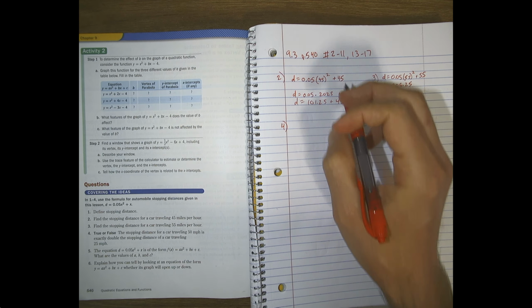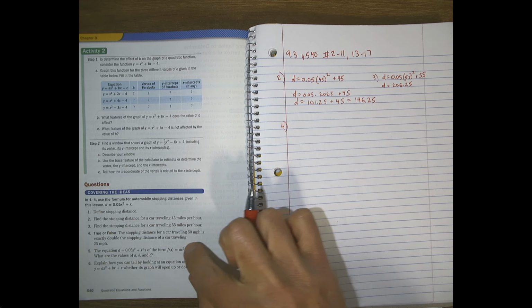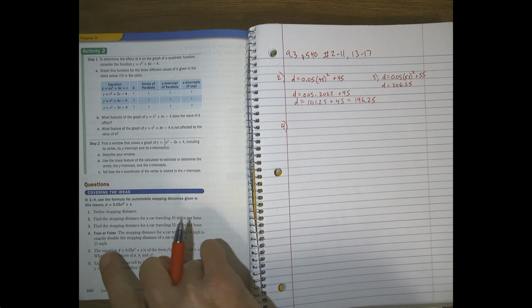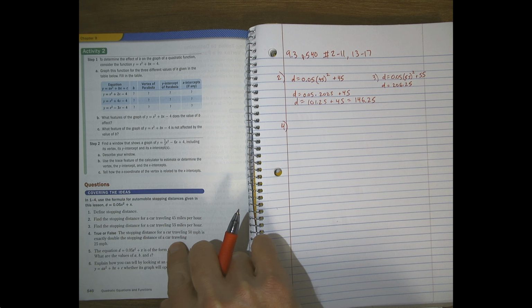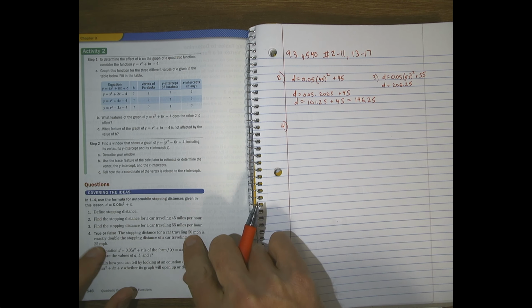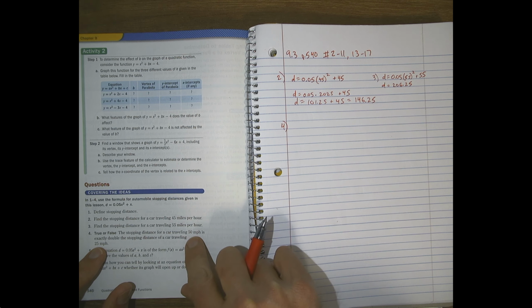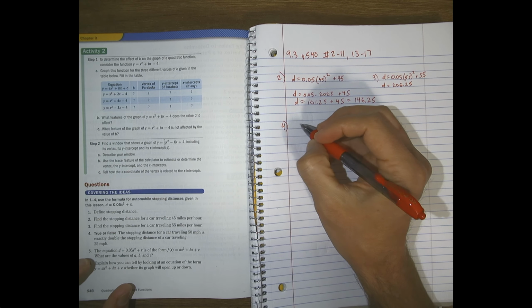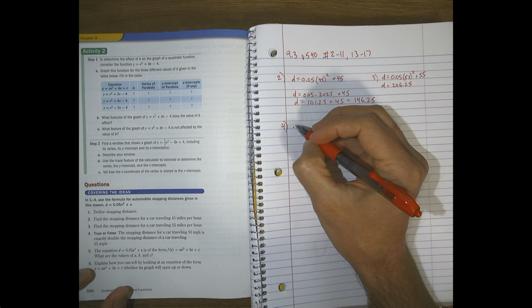Okay, number 4, true or false? The stopping distance for a car traveling 50 miles per hour is exactly double the stopping distance of a car traveling 25 miles an hour. So if it's going twice as fast, is it going to take exactly twice as far to stop? That's the question. So let's just run these both real quick.